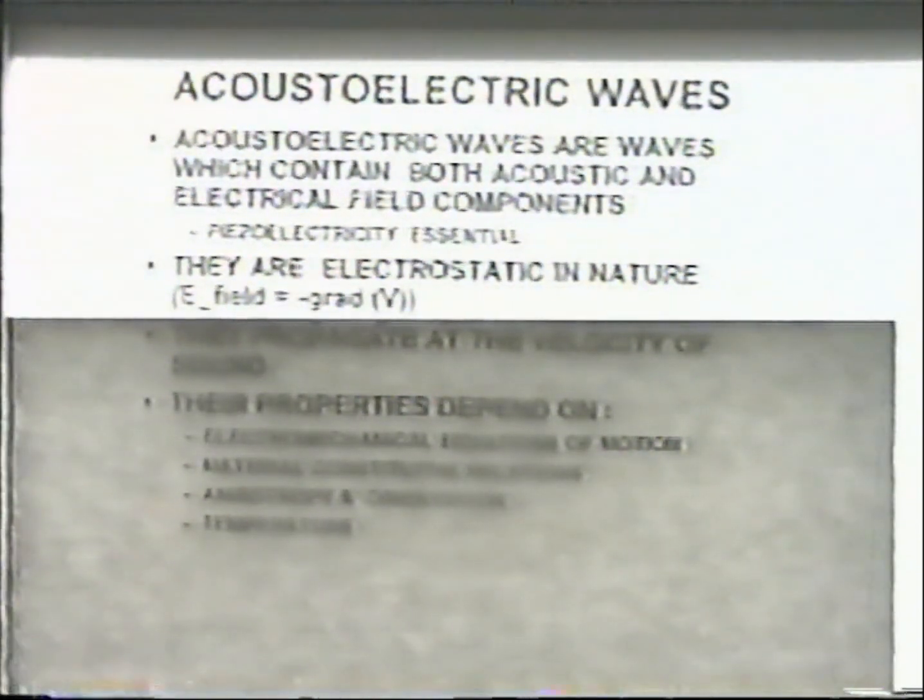So that the electrical problem is really an electrostatic problem in these devices. There are about 5 orders of magnitude difference between the velocities of sound of the order of, say, 10 kilometers per second with respect to the velocity of light, which is about 10 to the 5 times higher.